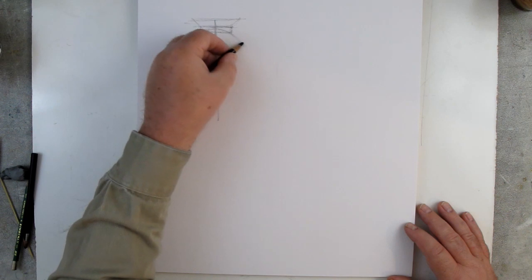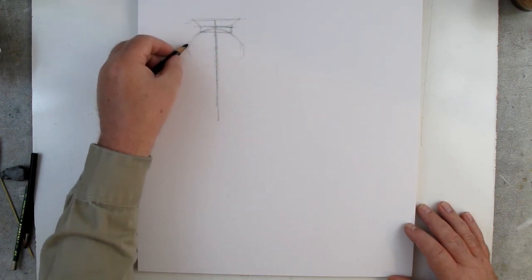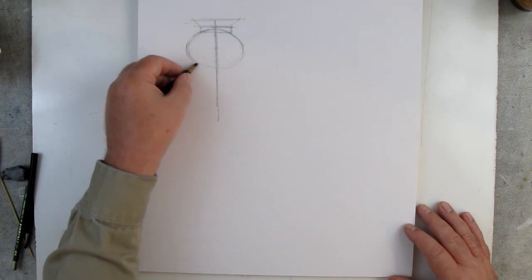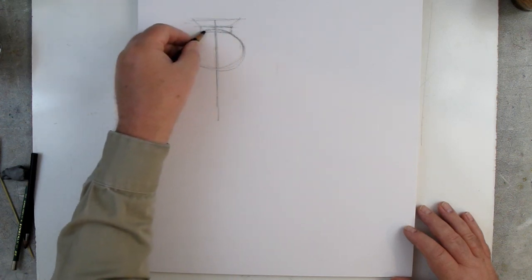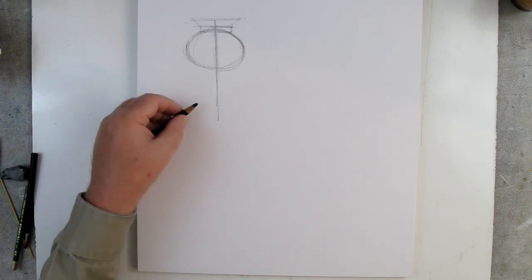So in fact, it's almost elliptical. So sometimes it's a circle, sometimes it's an ellipse. Okay, so we'll use this ellipse for this, and again, we use the center line to check for symmetry.